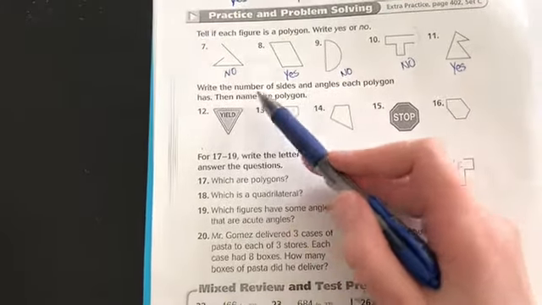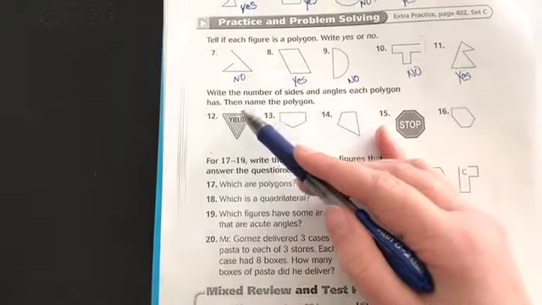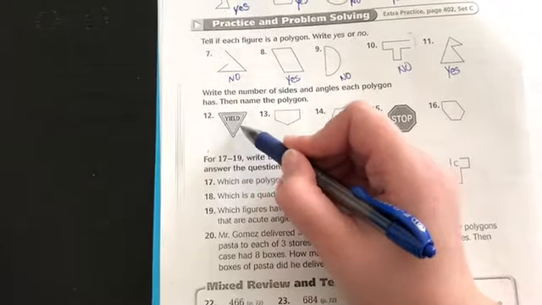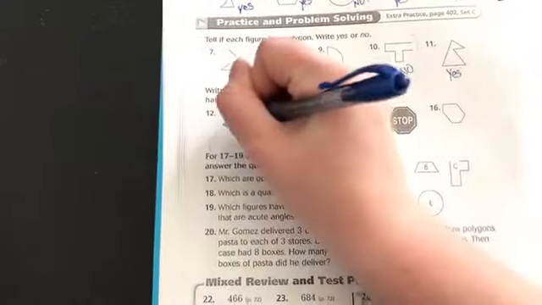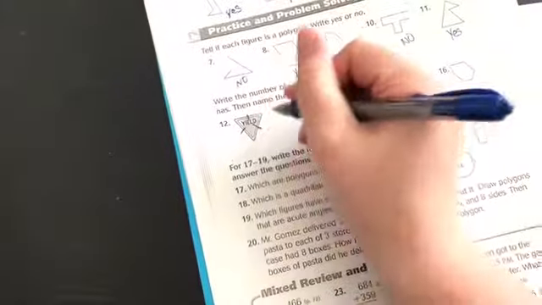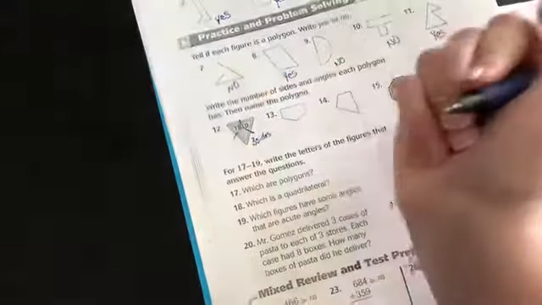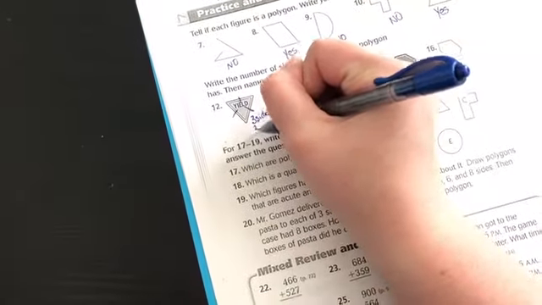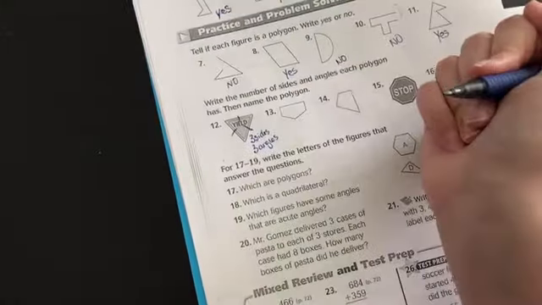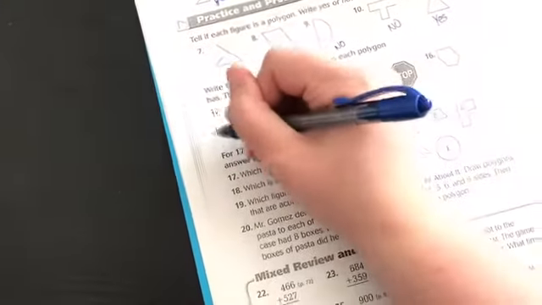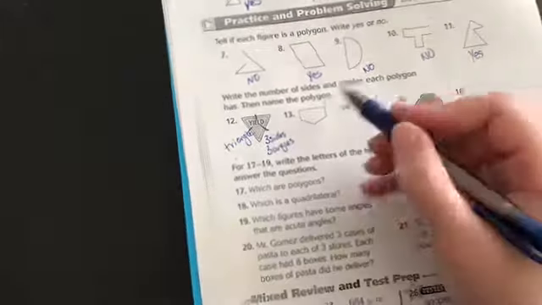Now we're gonna write the number of sides and the number of angles each polygon has. Then we're going to name it. Look at this, a yield sign. I see 1, 2, 3 sides. So we're going to say 3 sides. And we know that the number of sides and the number of angles must be the same. So it also has 3 angles. A shape that has 3 sides and 3 angles. This shape is a triangle. Nice job.